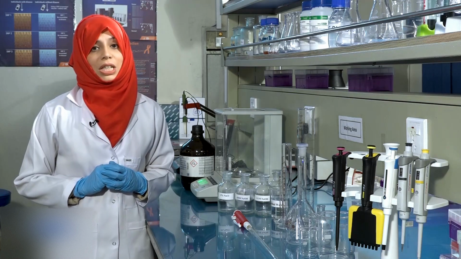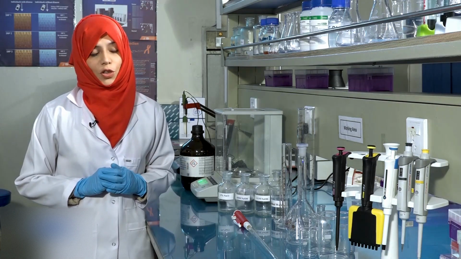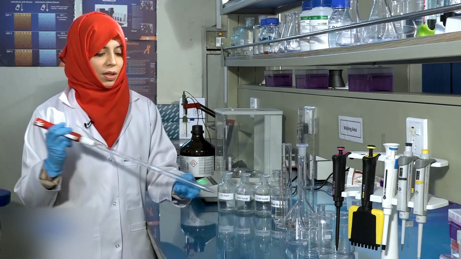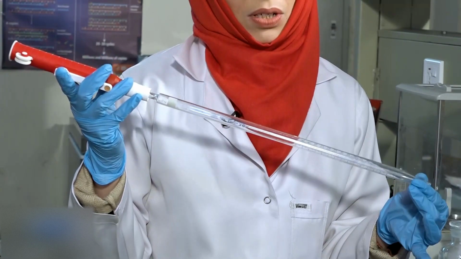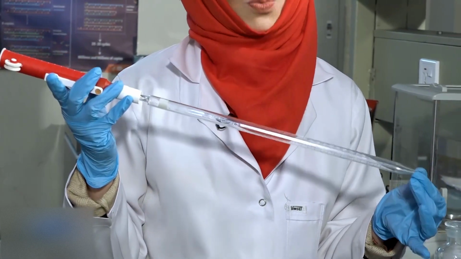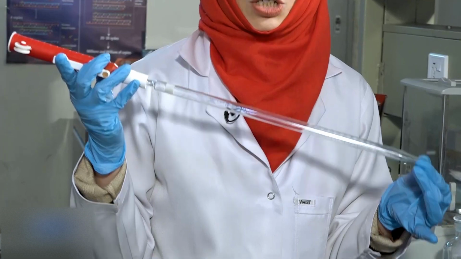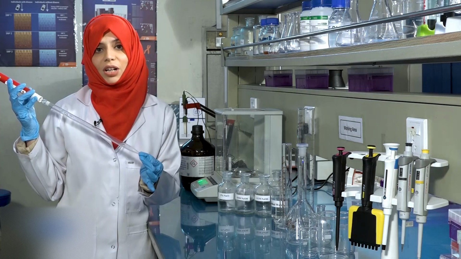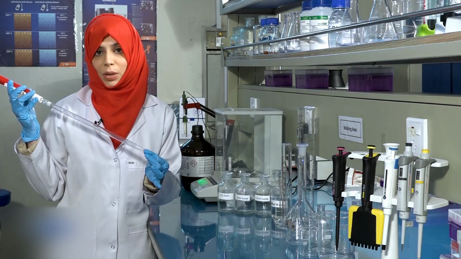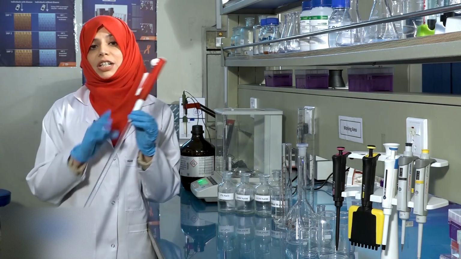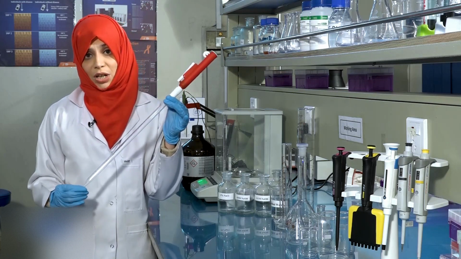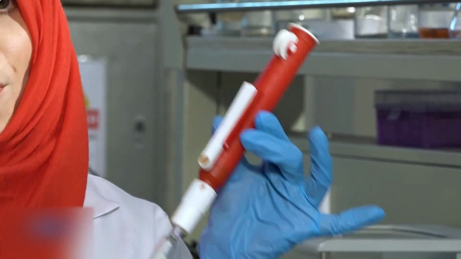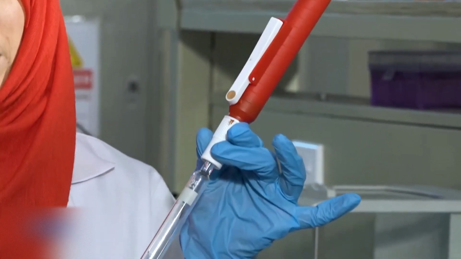But before that, we need to get acquainted with the glassware used for this purpose. This is a glass pipette that is used to transfer fixed volumes of liquids from one container to another. The pipette that I am holding at the moment can measure up to 25 ml of the liquid. Remember that you should never use mouth pipetting for transferring liquids. Always use a pipette sucker, pipette filler, or pipette bulb for transferring the liquid.